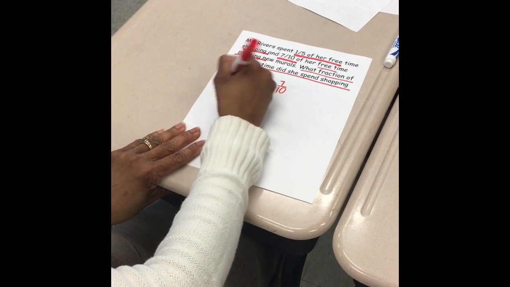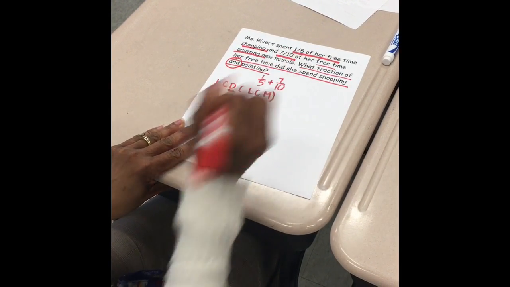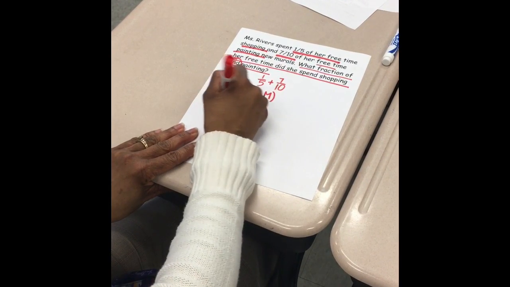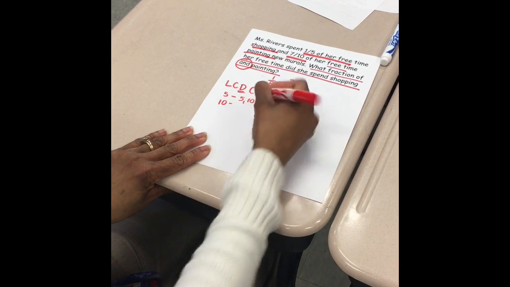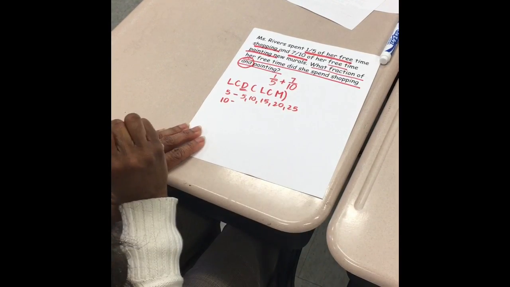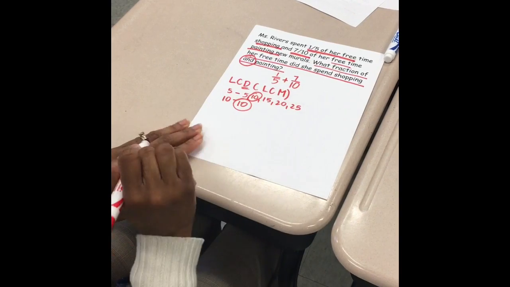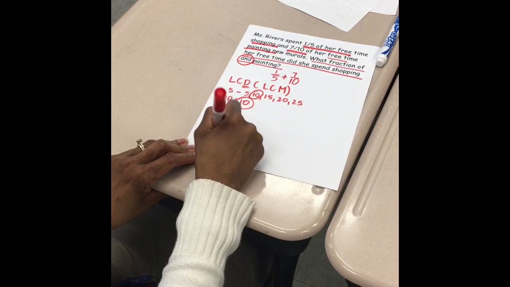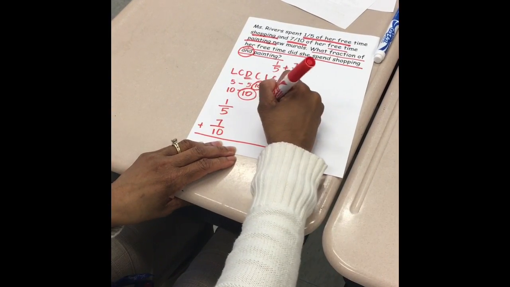Remember, we're going to find our LCD, which is the same thing as our least common multiple. So our denominators are 5 and 10. Remember, first 5. 5, 10, 15, 20, 25. Now let's look at 10. 10, I can stop right there. 10 and 10. Now let's make those equivalent fractions. 1/5 plus 7/10. This is an easy one.